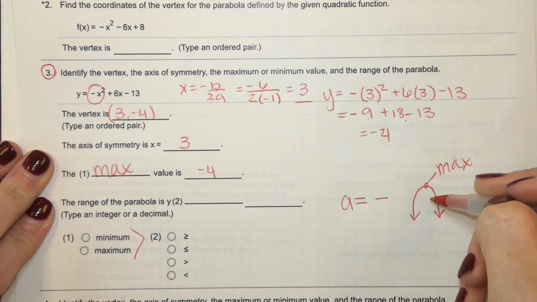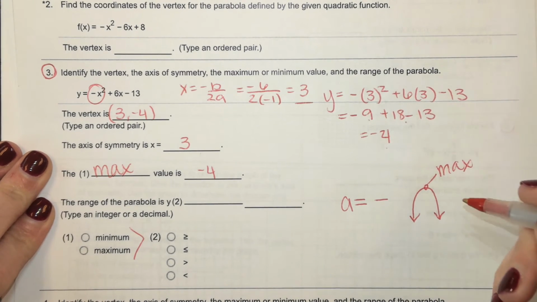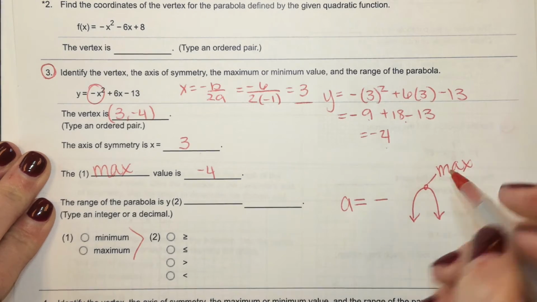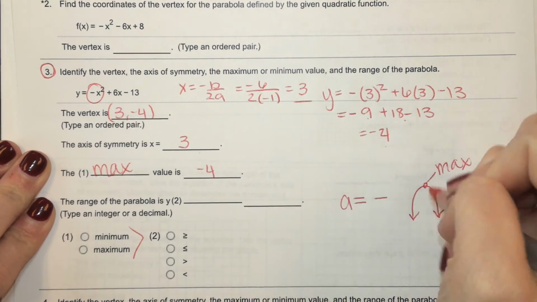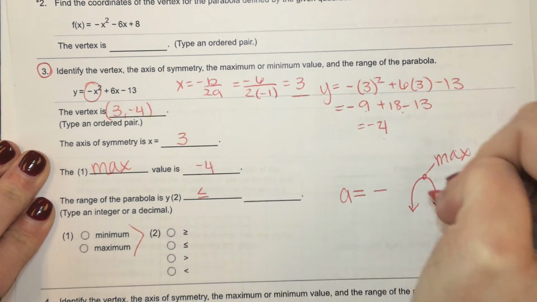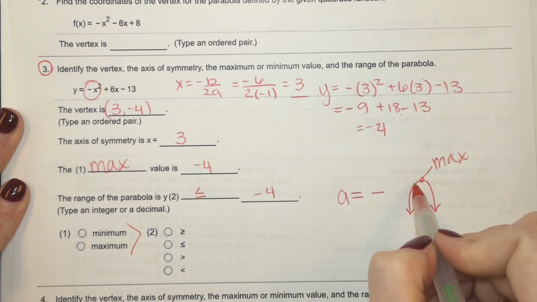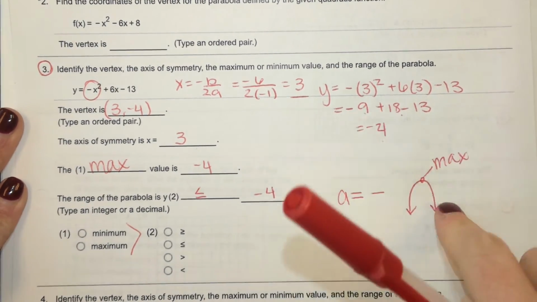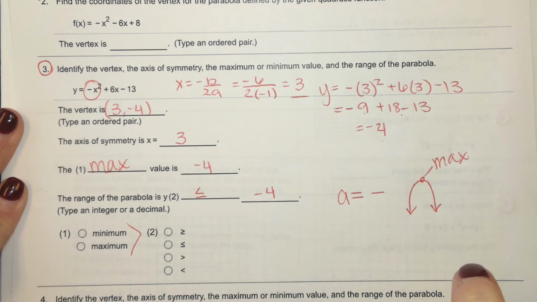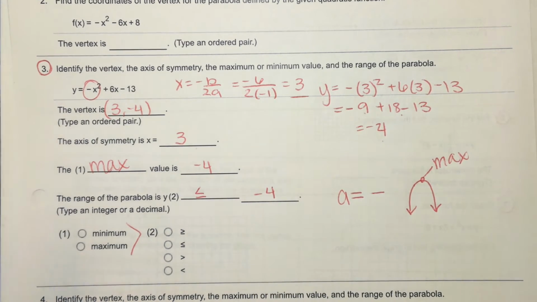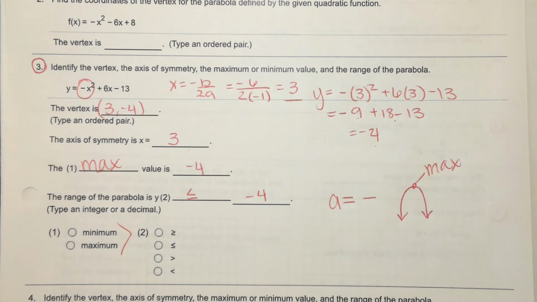So again, you have to go back to what we did with the vertex form. So it wants an inequality, so y is going to be less than or equal to negative 4. Okay. So if it has a max, your range is going to be less than or equal to. If it has a min, it's going to be greater than or equal to. But you did some problems like that with vertex form, so hopefully that'll be a little easier for you.